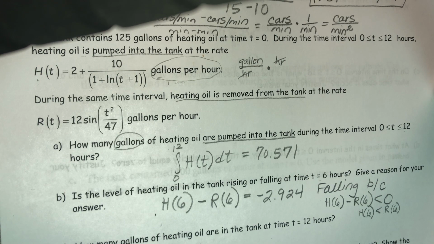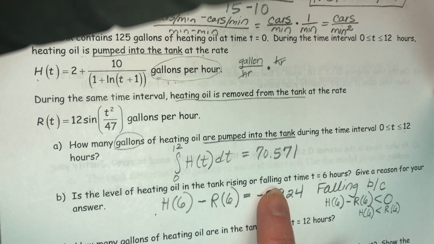All of that would be mathematically equivalent to what I just wrote down and would also be good reasons to support the answer. So you need to include that it's falling, and you need to explain how you knew that, which has to do with the rate going in being less than the rate of gallons per hour of oil being removed at the time 6 hours.